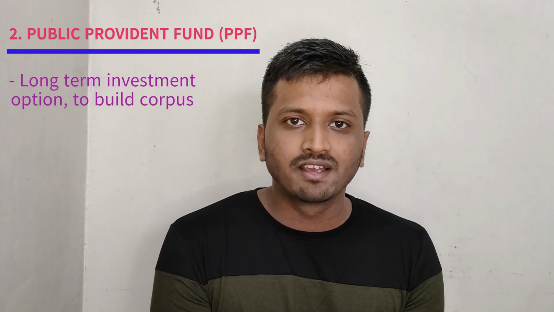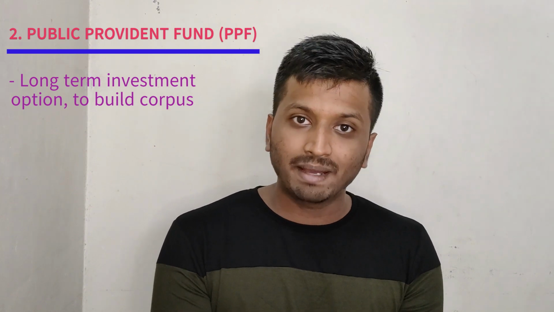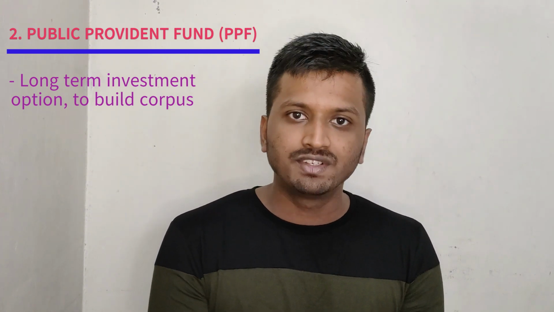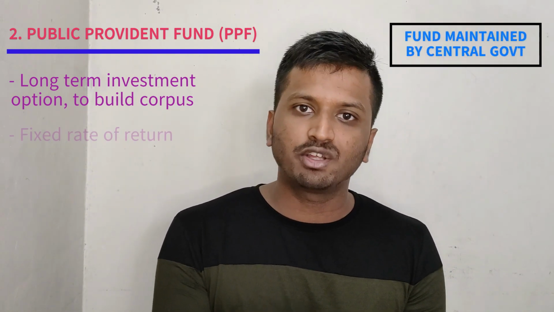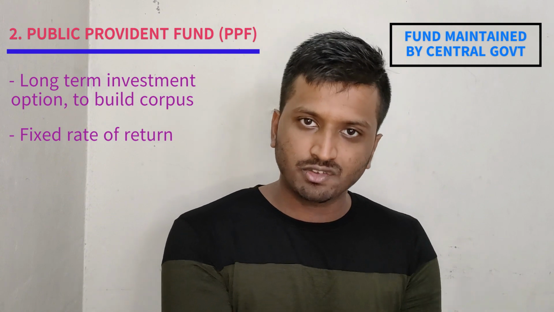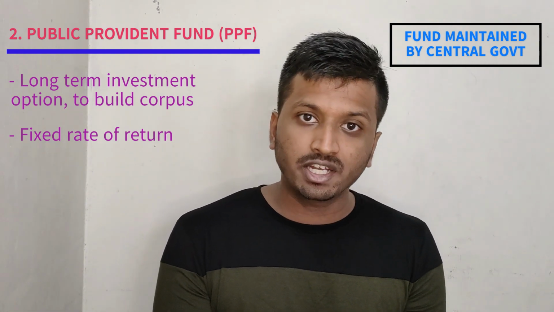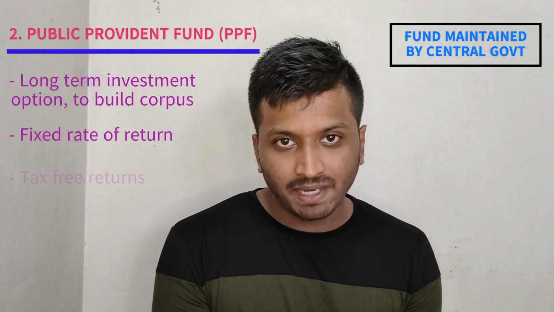Next, we have something called the Public Provident Fund or PPF. This is a long-term investment option to build a corpus so that you can use this corpus once you retire. What happens in a PPF is that you invest on a regular basis to a fund which is maintained by the central government, and at the end of the year you get a fixed rate of return which is normally in the range of 7.3% to 7.5%, which is actually good when you look at it from a long-term point of view. Also, the returns that you get on PPF are completely tax-free.